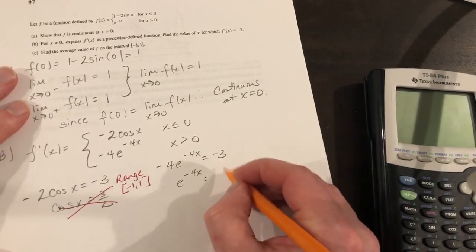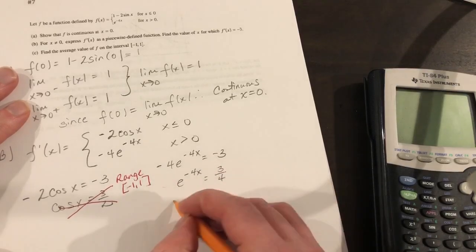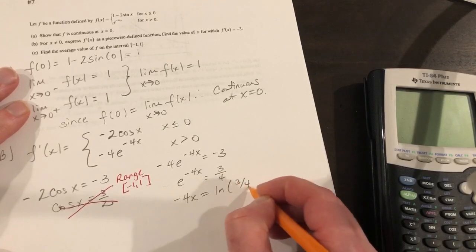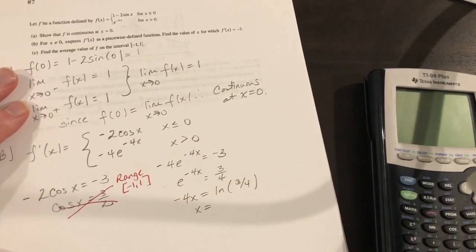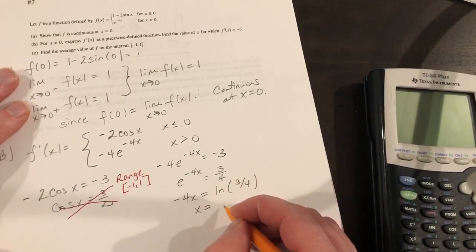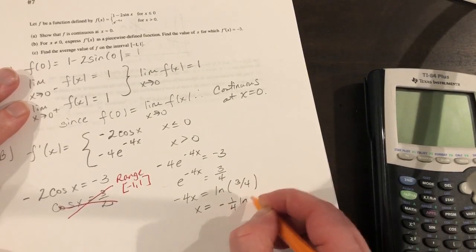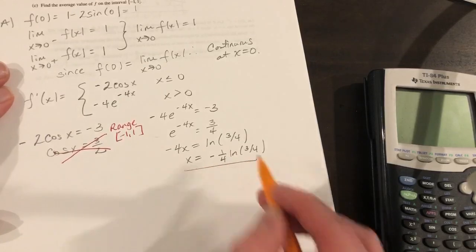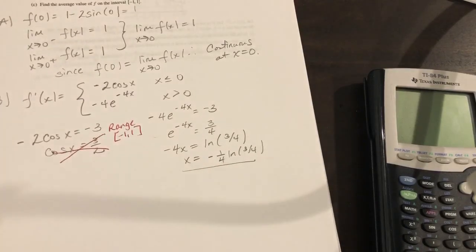Divide both sides by -4. Natural log both sides. Remember, natural log of e is 1. And that's what your answer comes out to be. So that's where the derivative is equal to -3.